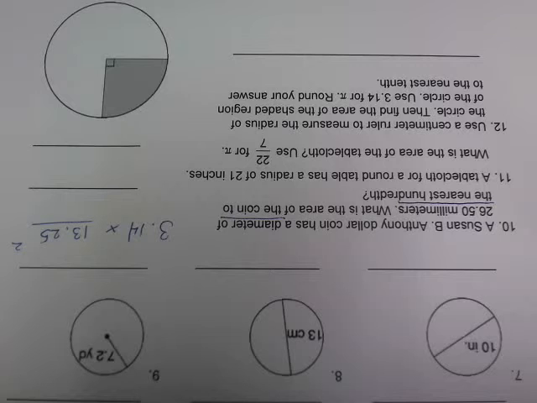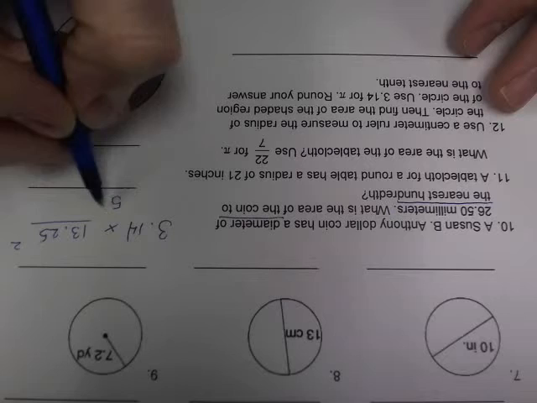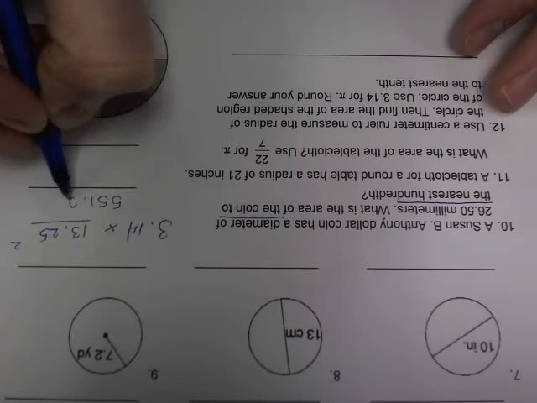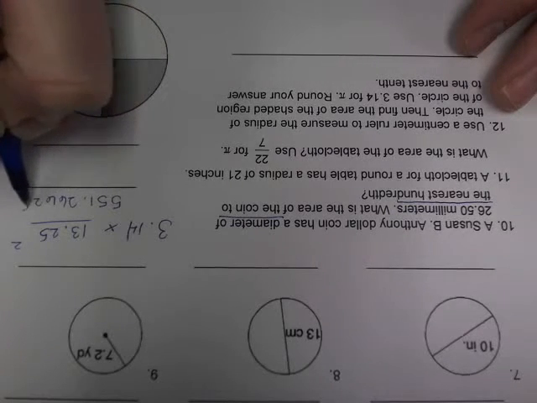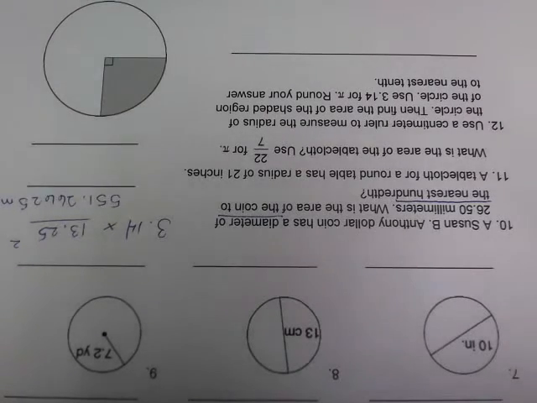Well, we can solve that. That's easy. 3.14 times 13.25 squared. Order of operations, do that squaring first, then grab the 3.14, and that's going to be 551.26625, and that's going to be millimeters squared. Rounding to the nearest hundredth as the directions asked yields 551.27 millimeters squared.